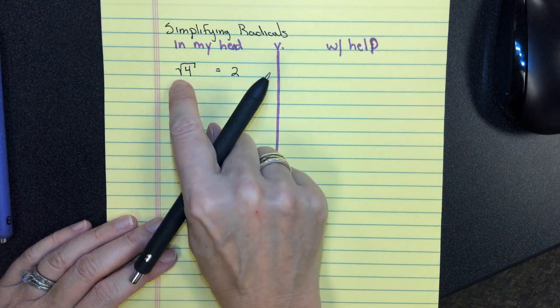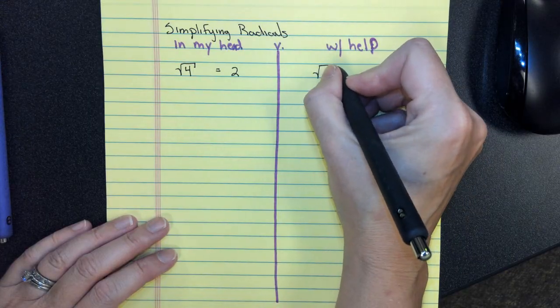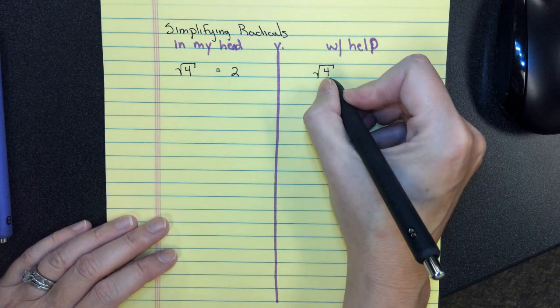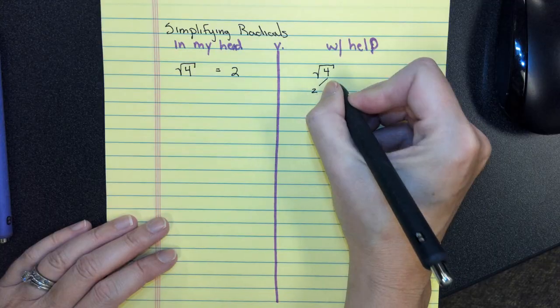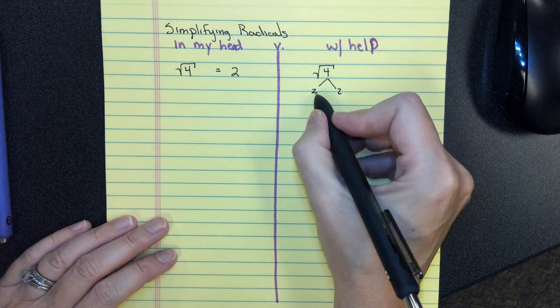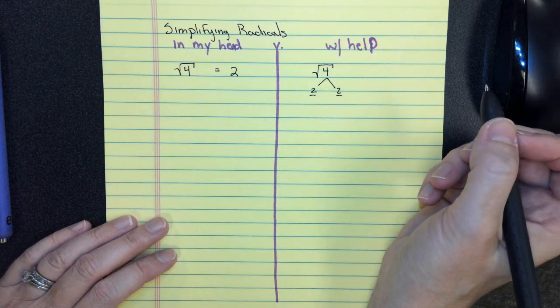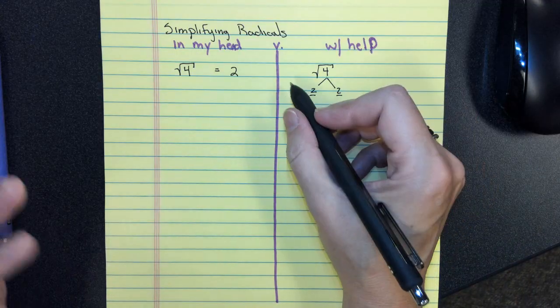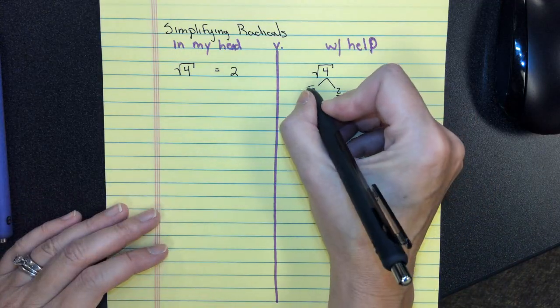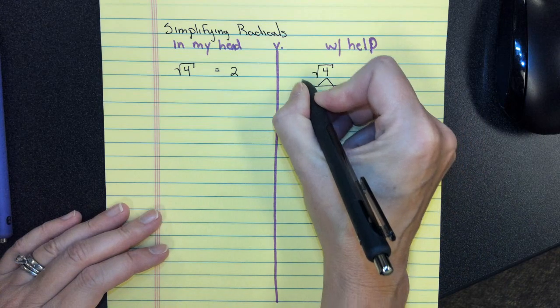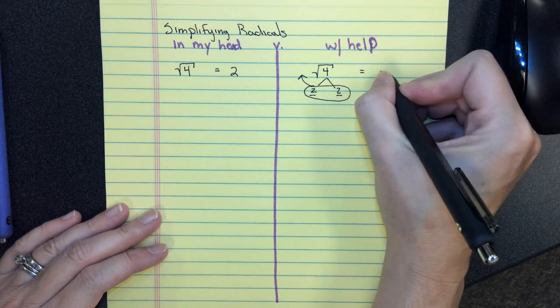Now, if I'm not sure, I can come over here and I think, okay, what things multiply to 4? 2 and 2. These are both primes. Now, I can move partners out of my square root. So I circle the partners. They're out of the square root. That gives me 2.